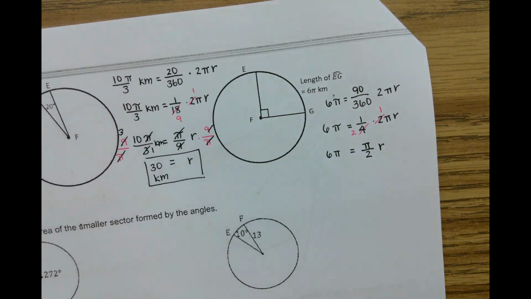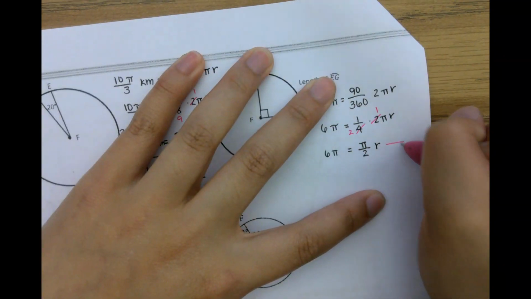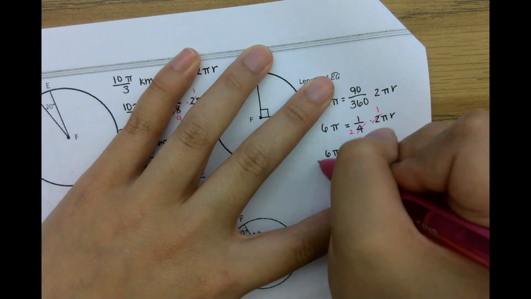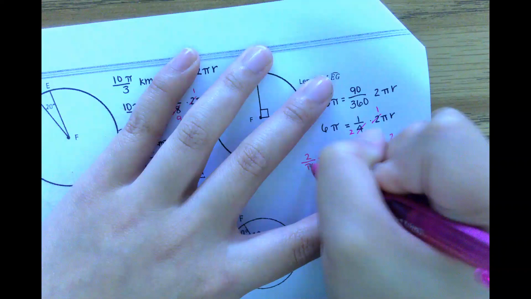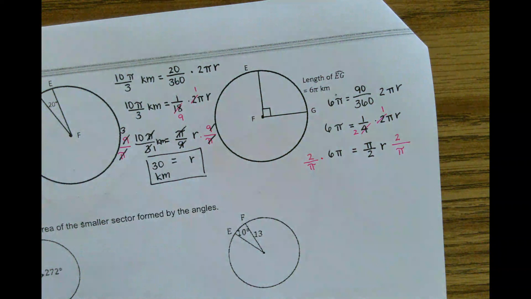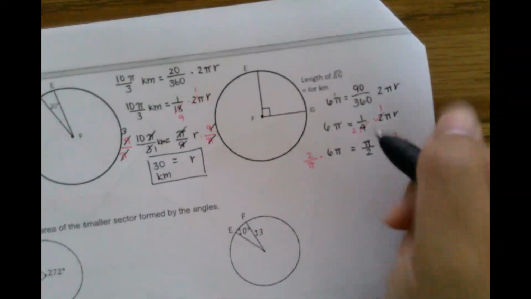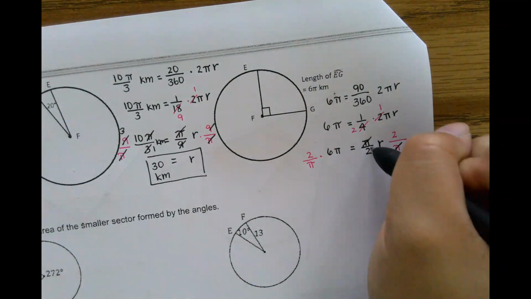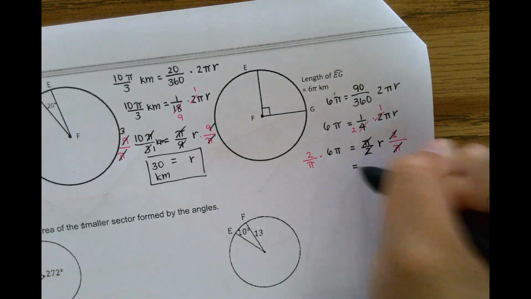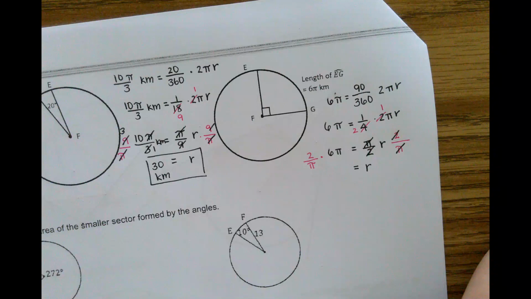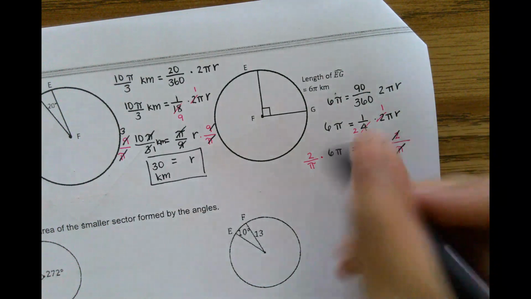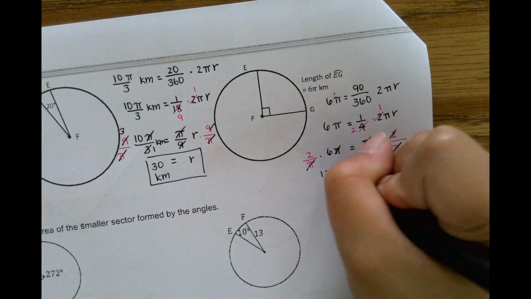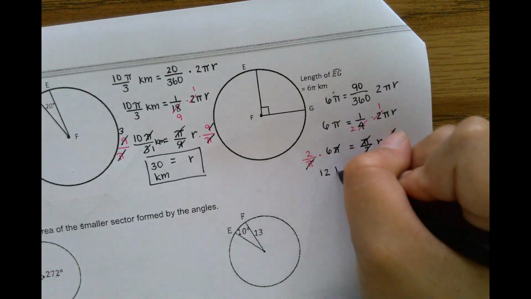So this is pi times r, so opposite is to divide by pi. This is divide by 2, opposite is to times 2. So times 2 over pi. Okay. So here the pi times pi, divide by pi cancel to be 1. Divide 2 times 2 cancel to be 1. 1 times anything is itself, so that's why it's just 1 times r, which is r. Pi and pi undo each other. 2 times 6 is 12. And then I forgot my kilometers. It is 12 kilometers.